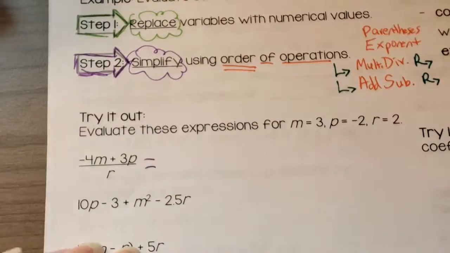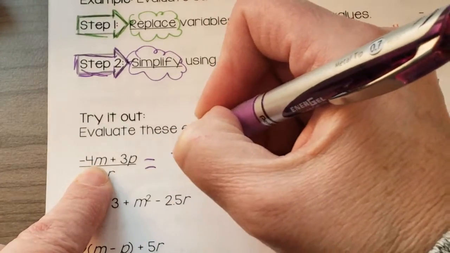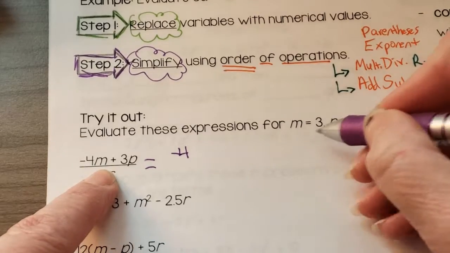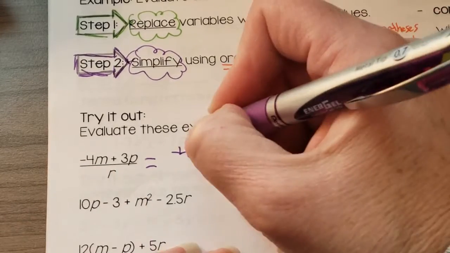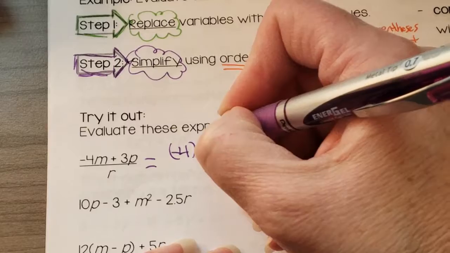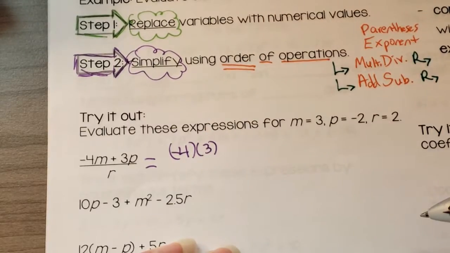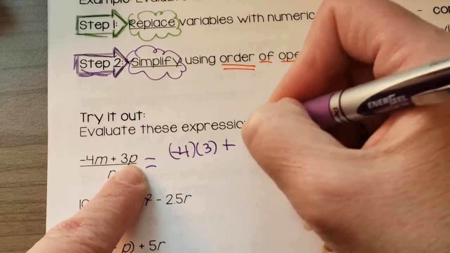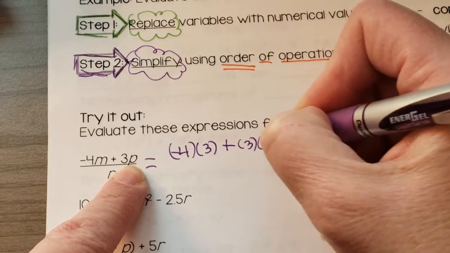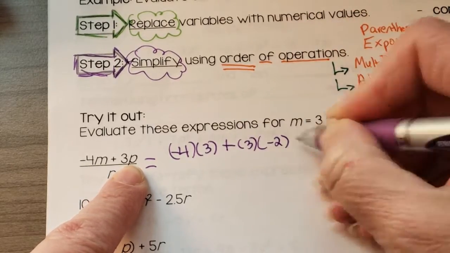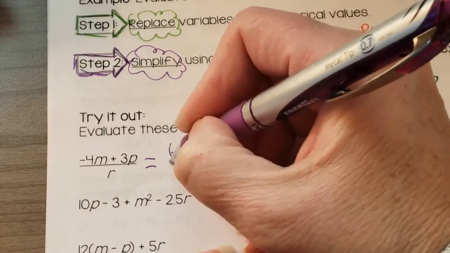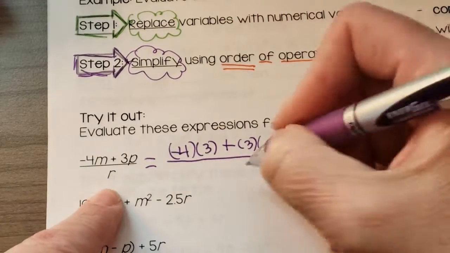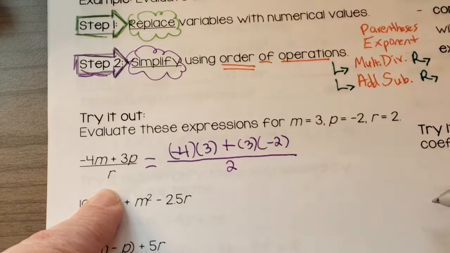So let's start out with our replacing. So we have -4 right next to an m. A number next to a variable, remember, means to multiply. So I'm going to just put these in little parentheses next to each other. So remember that that means multiply. Plus 3p, that would mean 3 times whatever p is. So 3 times -2, just following along with what it says each of those is. And then the r would be a 2, that's going to go on the bottom.